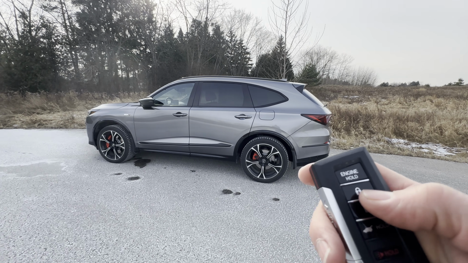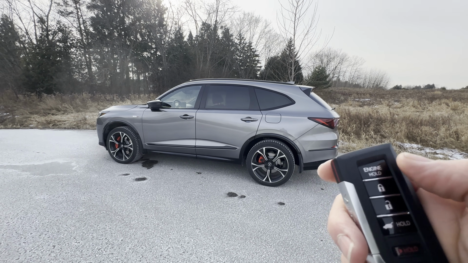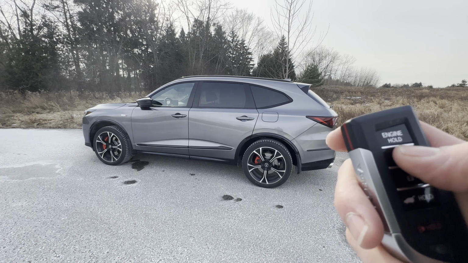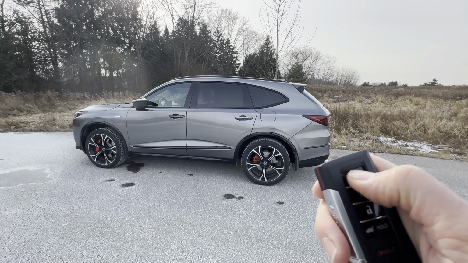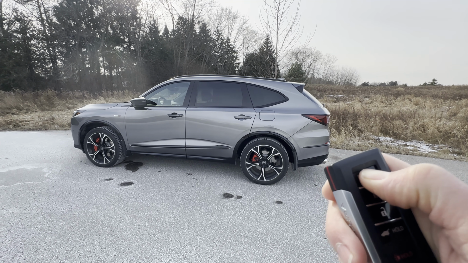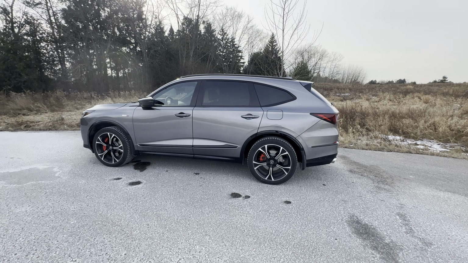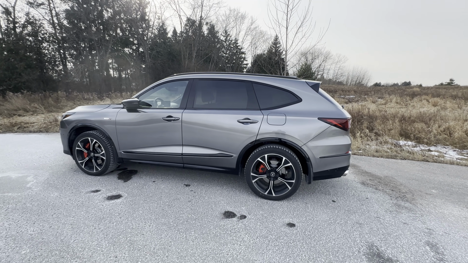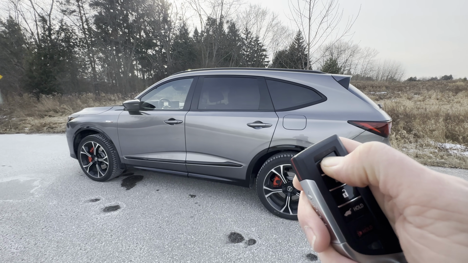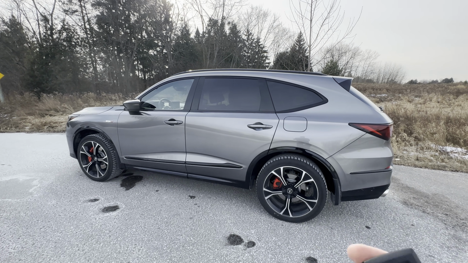In order to remote start, what you're going to do is push the lock button and then push and hold that engine hold button for a few seconds right afterwards. You're going to go lock, push and hold. There we go. See there that the start stop has begun, so the engine is started up. In order to cancel the remote start, just push and hold that engine hold button again, and we're done.